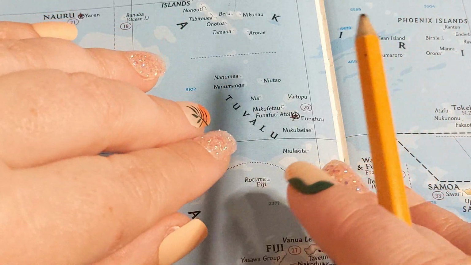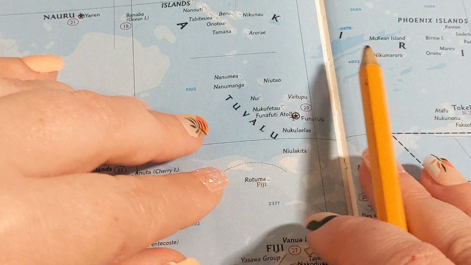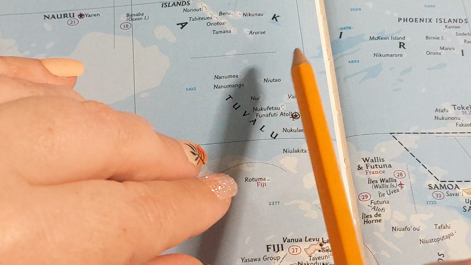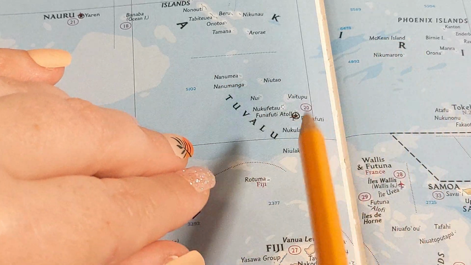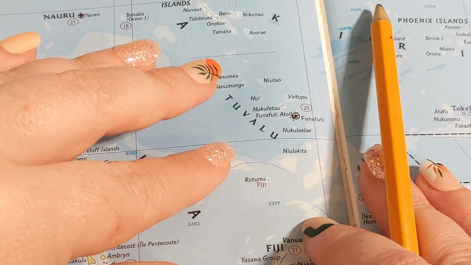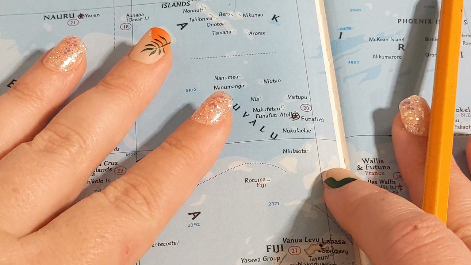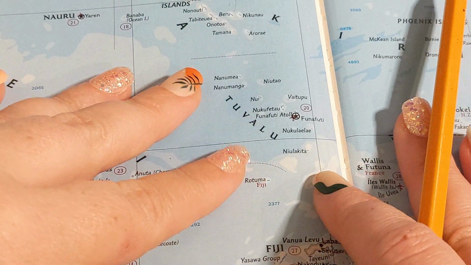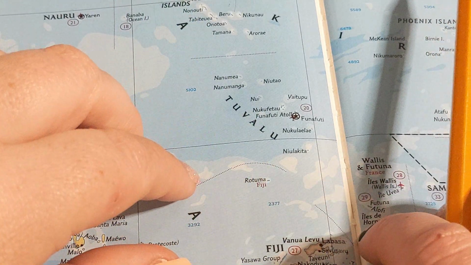And then in 1916 they established the Gilbert and Ellice Islands colony. So the Gilbert Islands was what Kiribati was known as. And obviously Tuvalu was still the Ellice Islands. And the British didn't really do much with them. Like I said, they were just doing what they could economically with the islands.